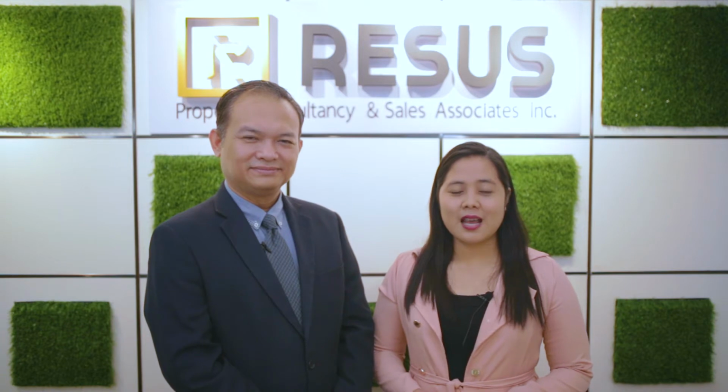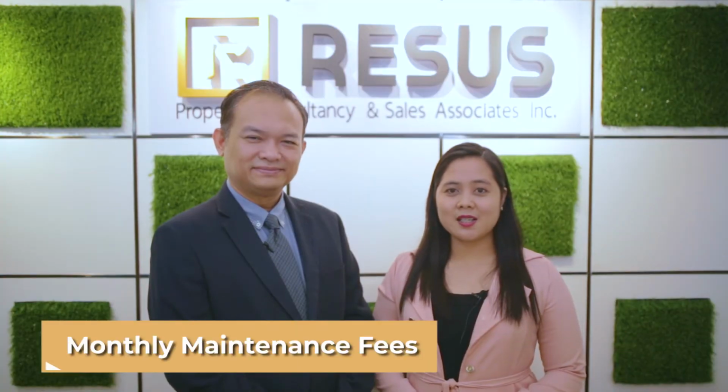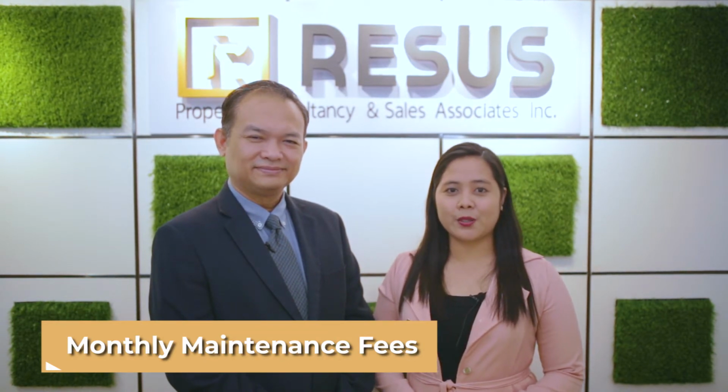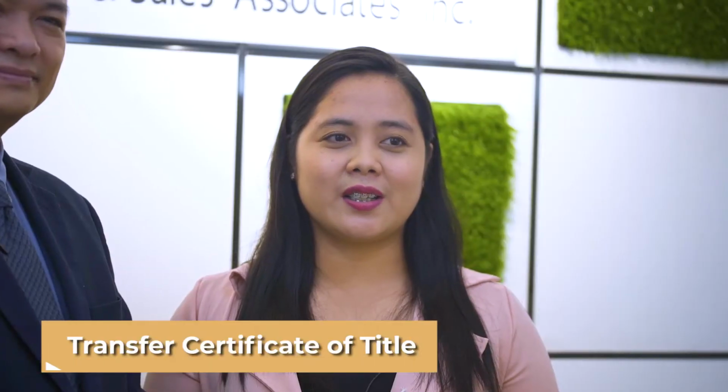Single detached, house and lot which has no common firewall and has a space on all sides. The house is positioned at the center of the lot and has a space on all sides with a minimum setback of 2 meters from the property line. Monthly maintenance fees, Homeowners Association dues, cover the personnel, security, garbage collection, and maintenance of the amenities and common areas. The ownership of the house and lot is called Transfer Certificate of Title.